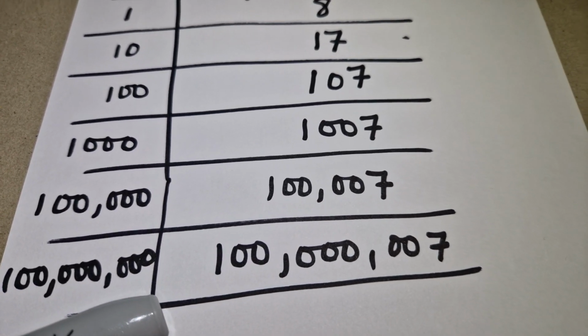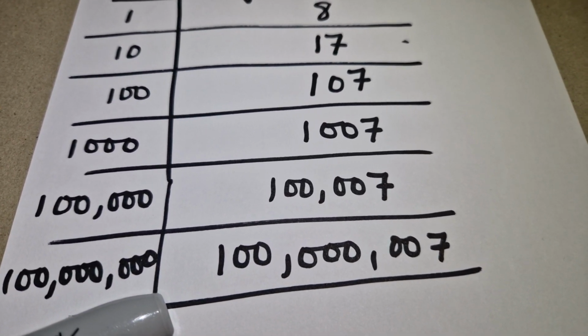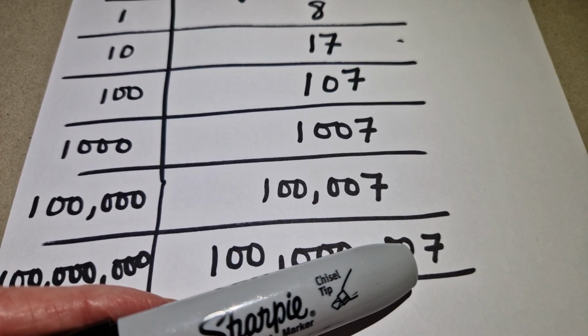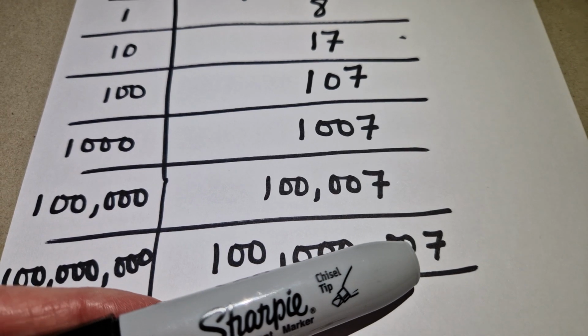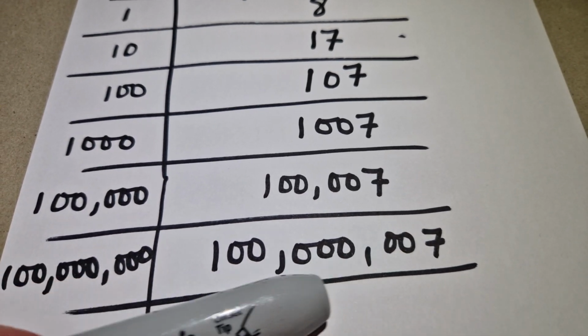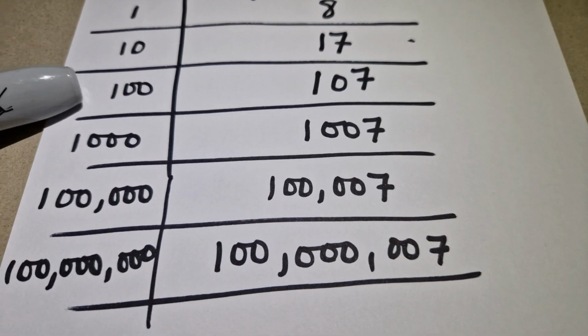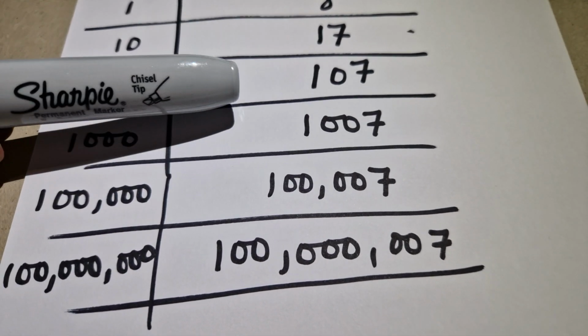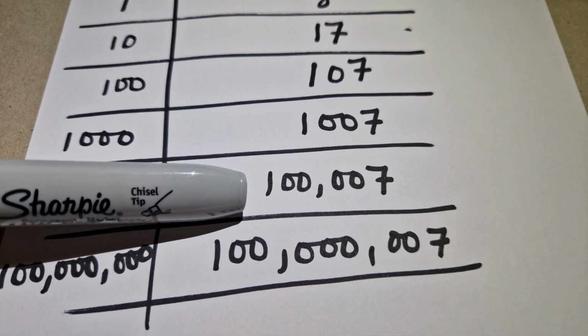So then you have to ask yourself, well, if I had 100 million pounds, which would be quite nice, would I care about the extra 7 quid? And the answer is no, you wouldn't. It's such a small number, it's inconsequential. So we can see that as x gets bigger and goes towards positive infinity, y also gets bigger.